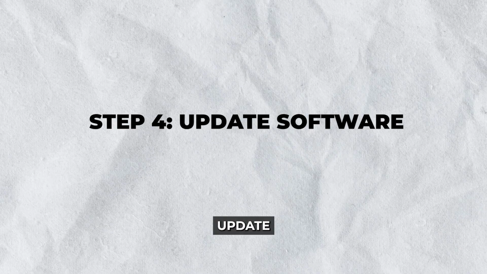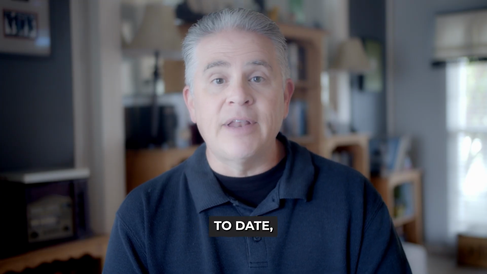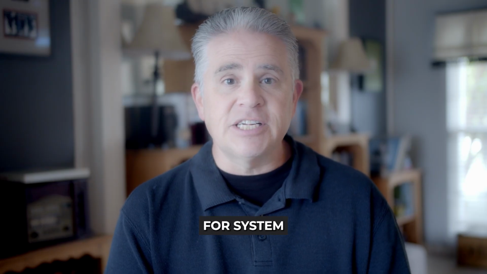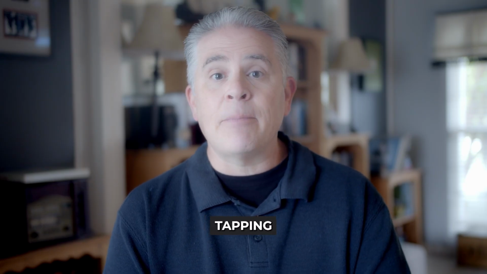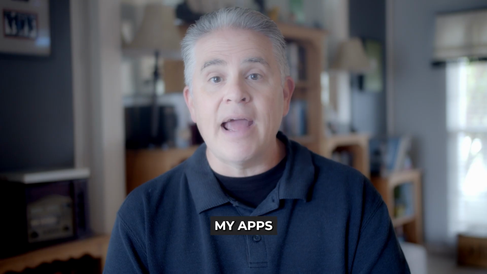Step 4. Update software. Ensure your phone's operating system and apps are always up to date, as updates often include performance improvements and bug fixes. Check for system updates by going to Settings, tapping Systems, and then Update Center. For app updates, visit the Google Play Store and update your apps under My Apps and Games.